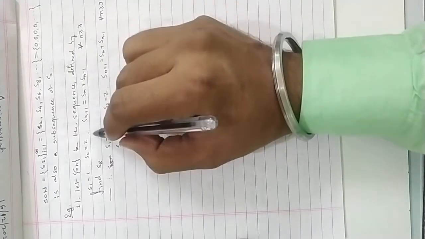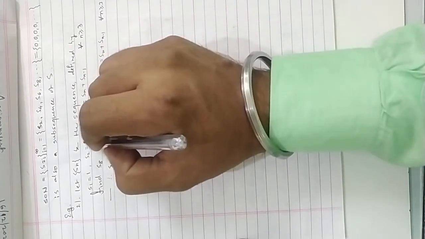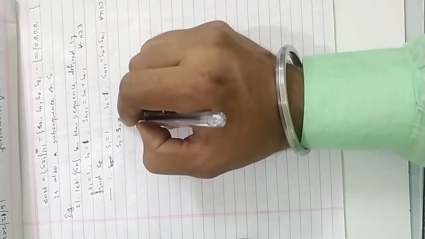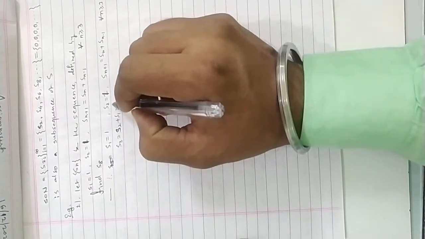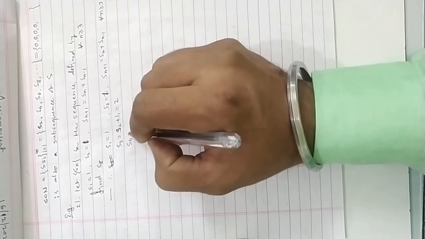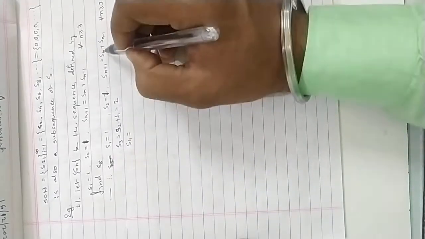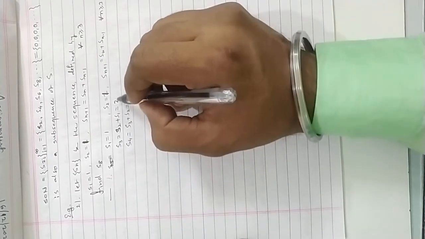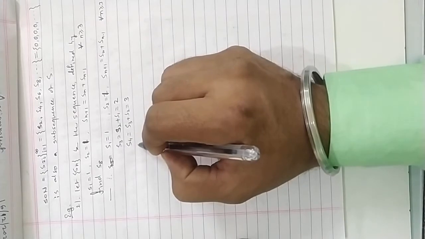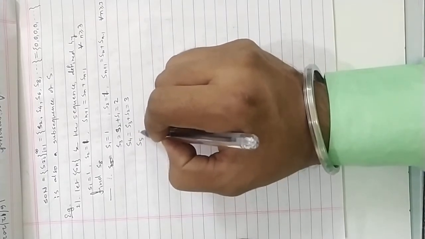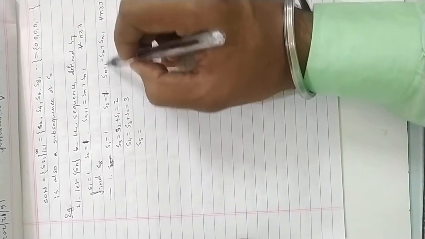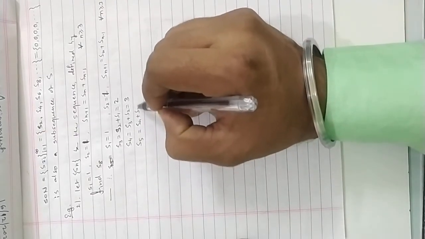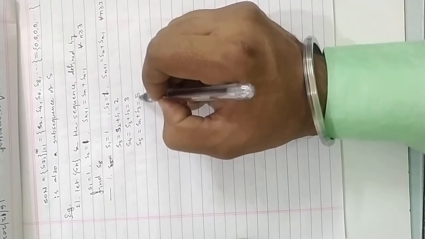Sorry, S2 is 1. So it is S2 plus S1 is 1 plus 1 is 2. Then S4, for n equal to 3, it will be S3 plus S2. S3 is 2, so it is 2 plus 1 is 3. Then S5, for n equal to 4, it will give S5, so it is S4 plus S3, it is 5.